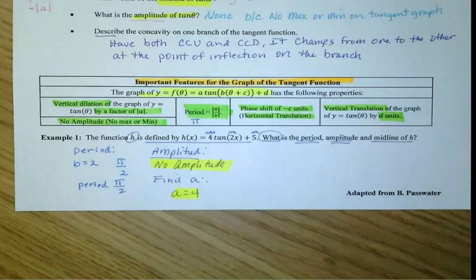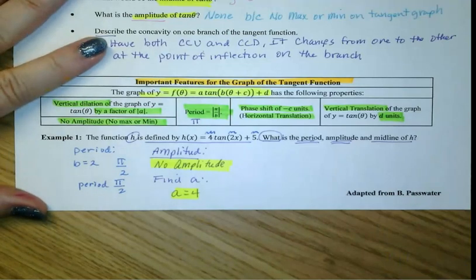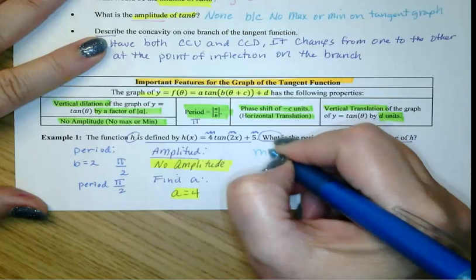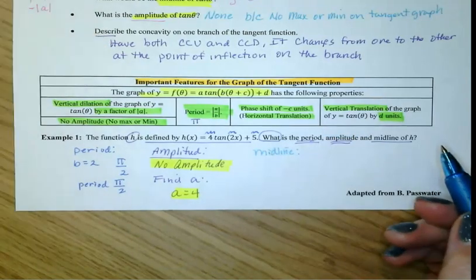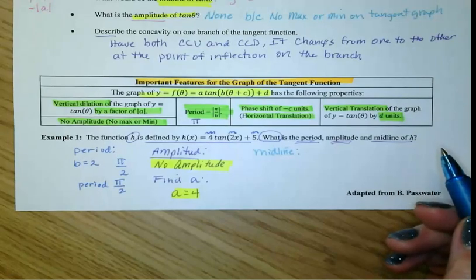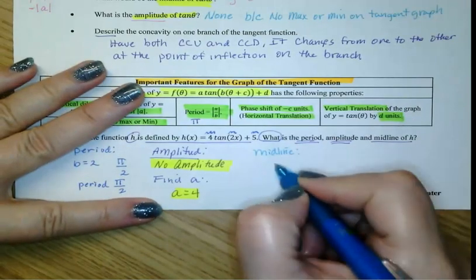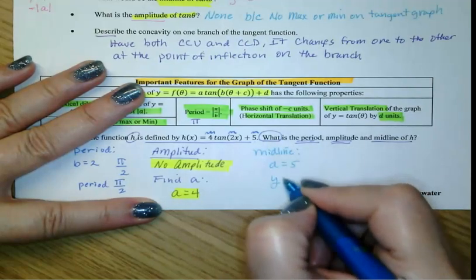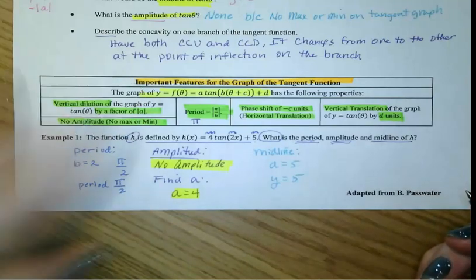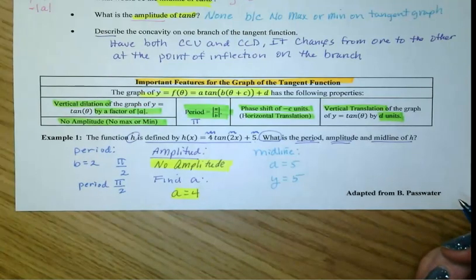And then the last thing they asked us is a midline. So if we're doing a midline, then where am I looking on my graph? How do I find a midline? I look at my D value. Since I know that D is 5 from the equation right here, then I know my midline is y equals 5. And it has to be in the form of an equation. So all midlines are in the form of an equation. All right, good job. So now let's move on to question 2.